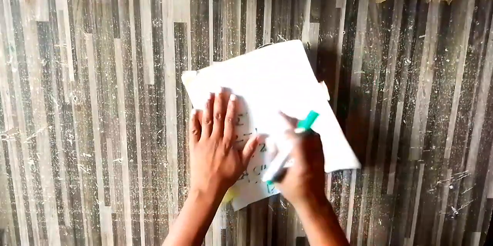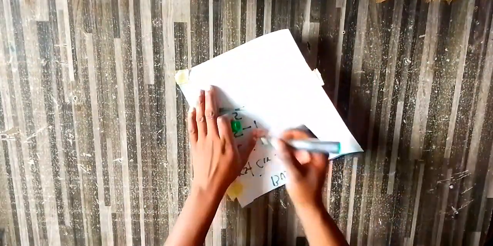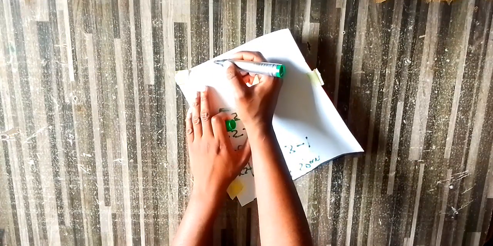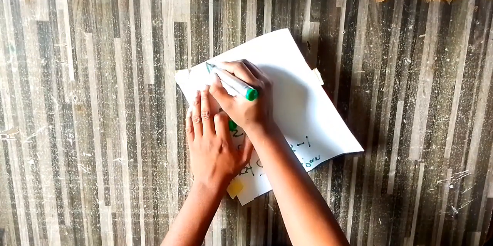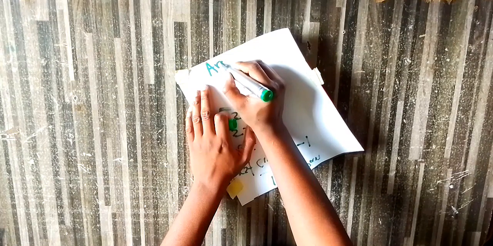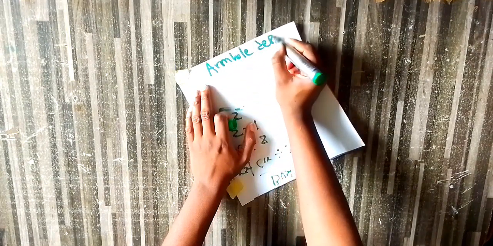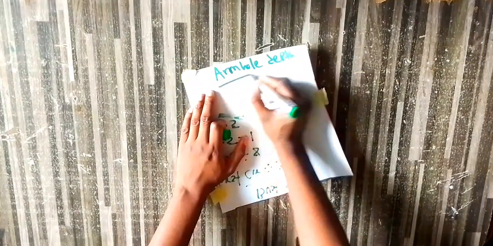So we'll go to the number 2 formula, which is our armhole depth.